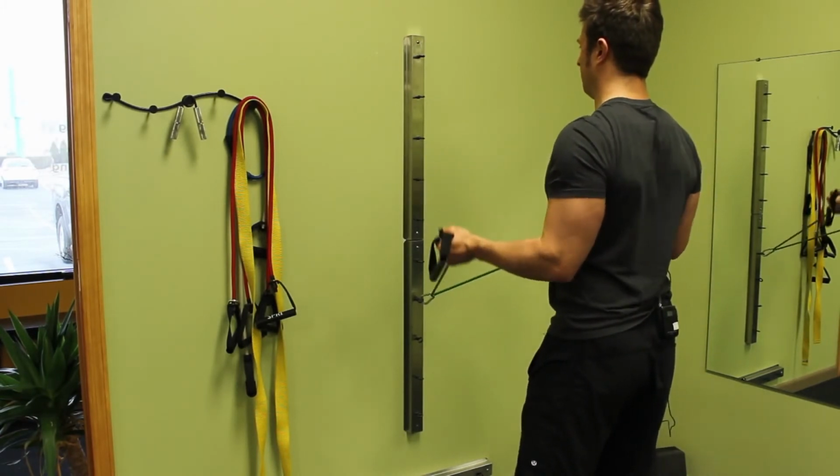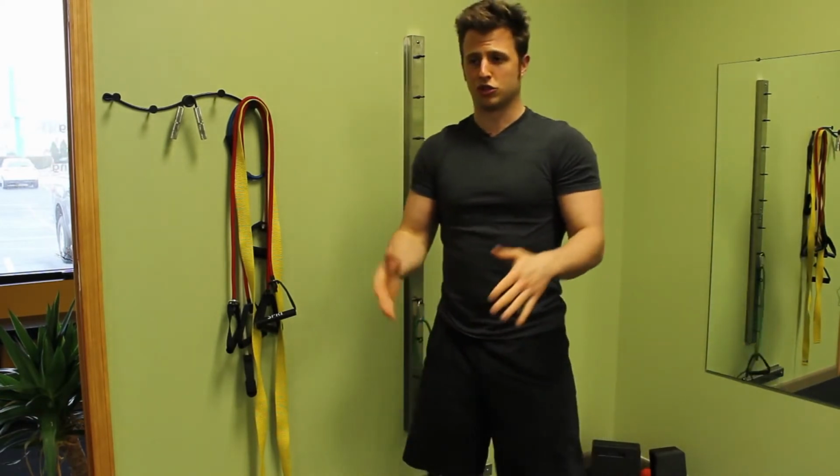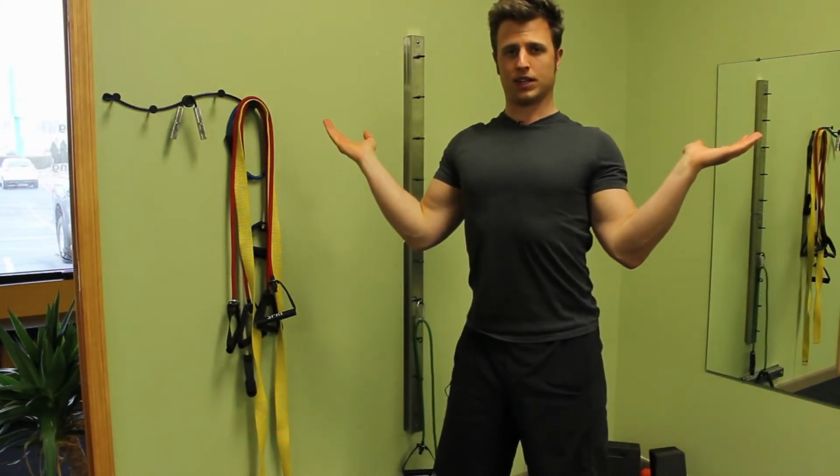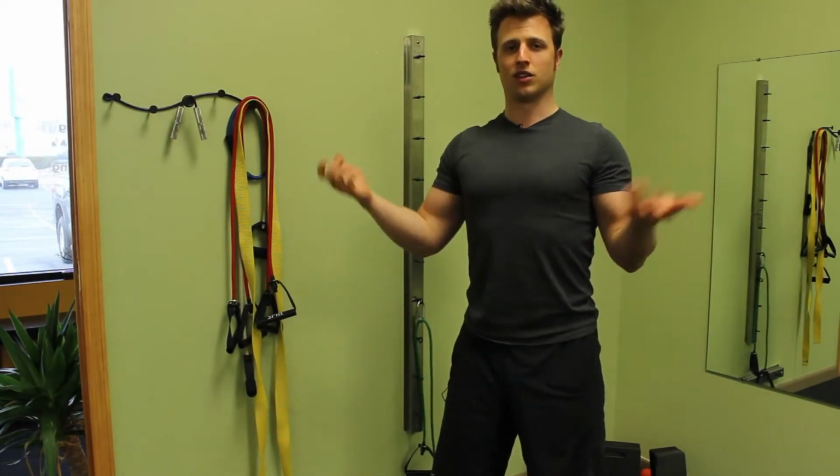Keeping your spine in a neutral position. Try not to hyperextend from the back. But essentially what we're doing here is we're externally rotating the arm like this, and we're using resistance to strengthen those external rotators of the arm.